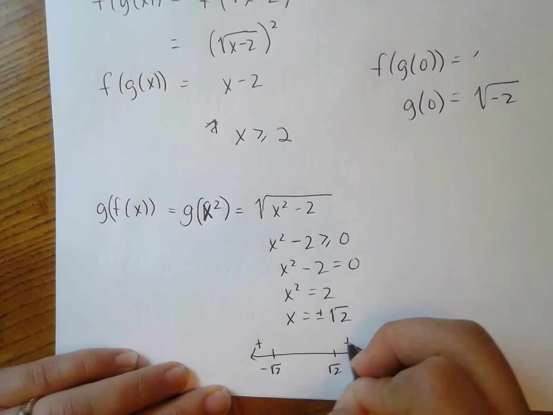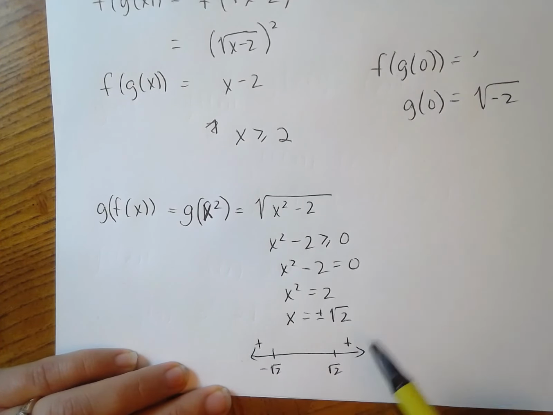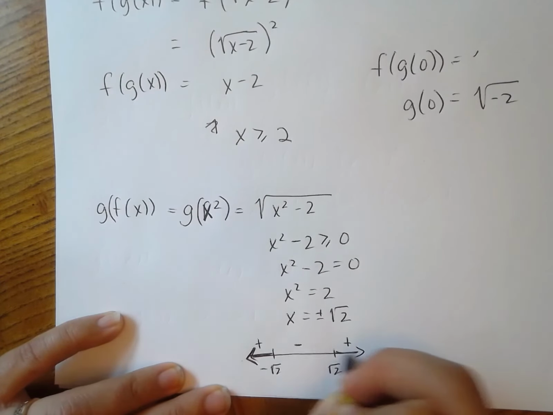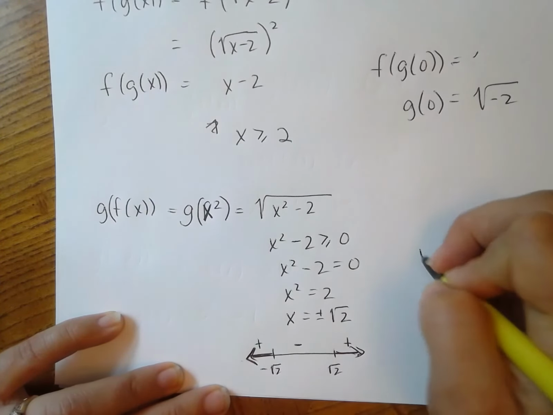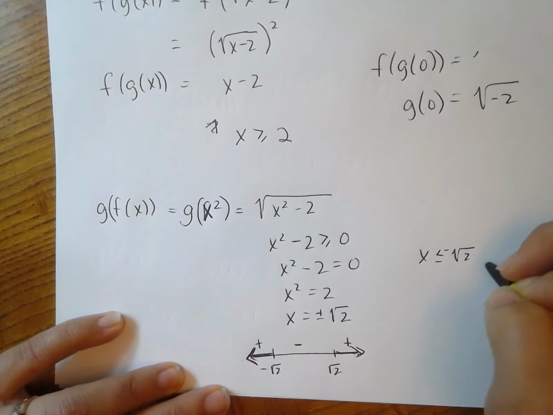And if I plug in 5, I get the same thing, because when I square it, I'm always going to get 25, whether I put in negative 5 or 5. If I plug in 0 here in the middle, I get negative. So my domain is in two pieces here, which I can write as an inequality as x is less than or equal to negative square root of 2, or x is greater than or equal to the square root of 2.